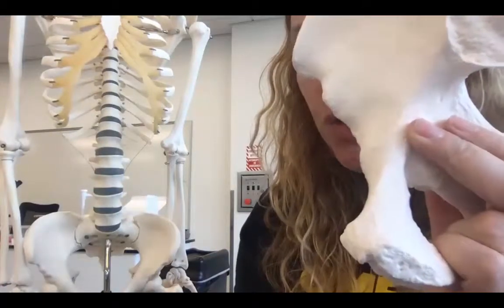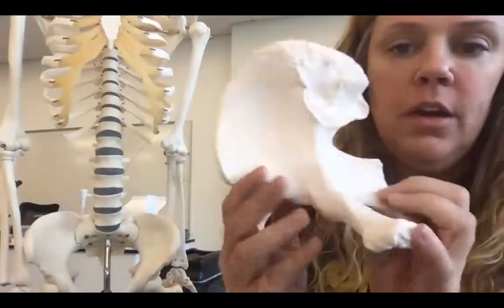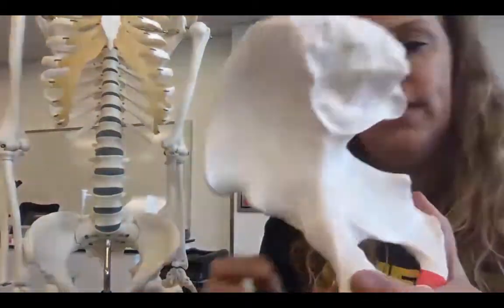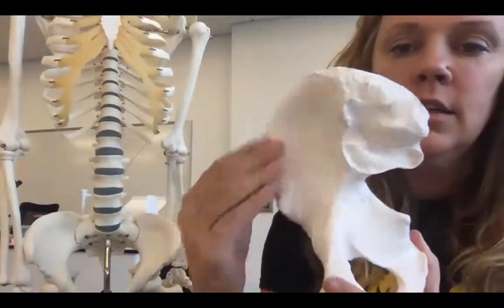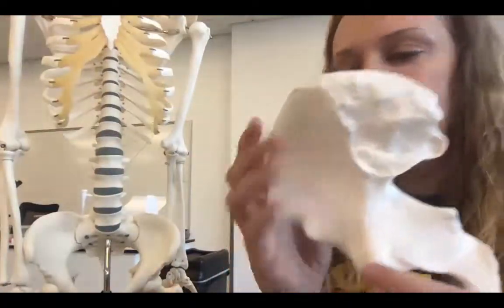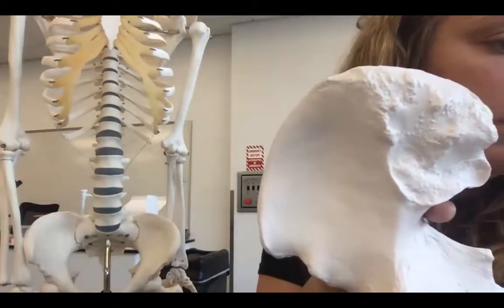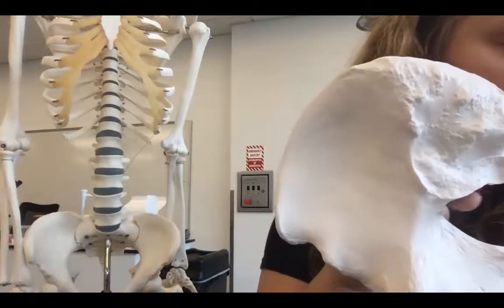Now, when you're looking at this, you can very easily go around and point things out and go, okay, this is the rough side. Let's go below the rough side. And there is what looks like a heart here, right?